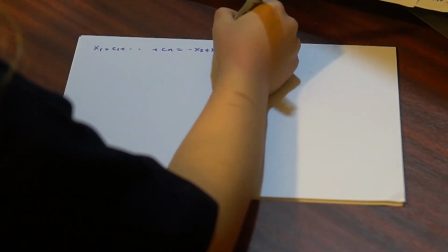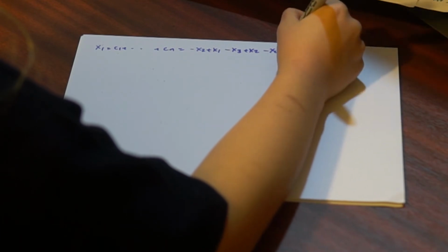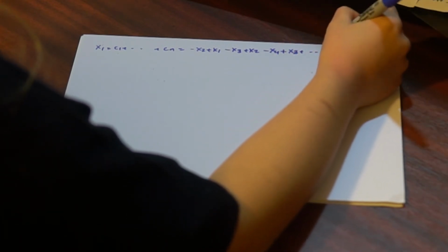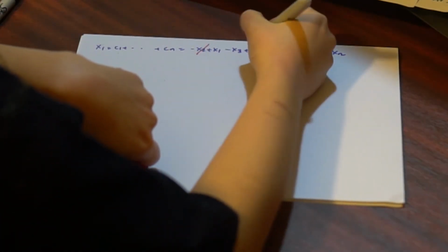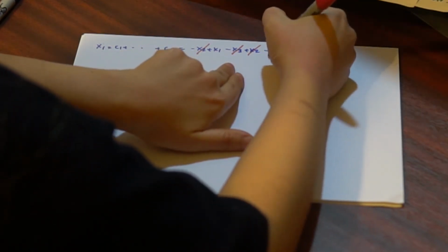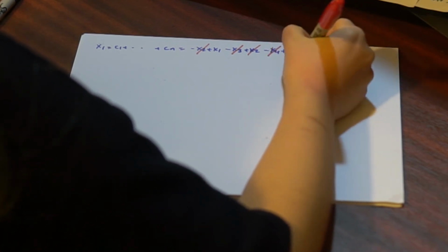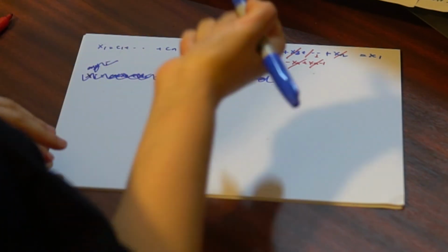So C1 is equal to minus x2 plus x1, then C2 is equal to minus x3 plus x2, C3 is minus x4 plus x3, and it goes like this till Cn is equal to xn. Then now here we have minus x2, we have plus x2, they cancel. Then we have minus x3, then we have plus x3 here, that cancels. Now we have x4 and we will have x4 here, so they cancel. Also we will have minus xn here, minus xn plus xn minus 1, so they cancel. Also we will find this one, and this is equal to x1. So this is true for x1.